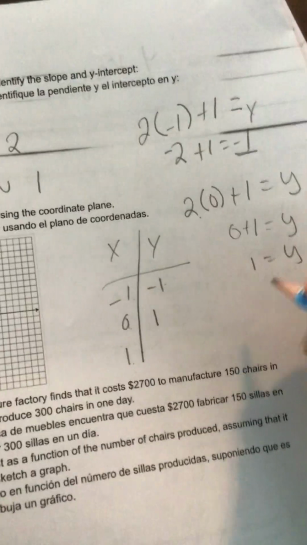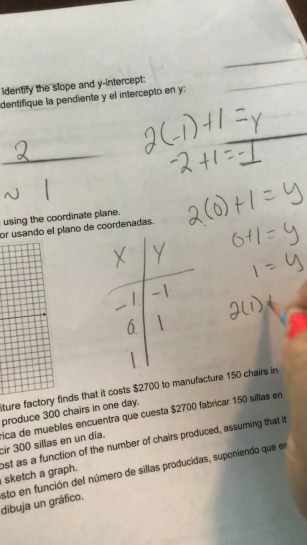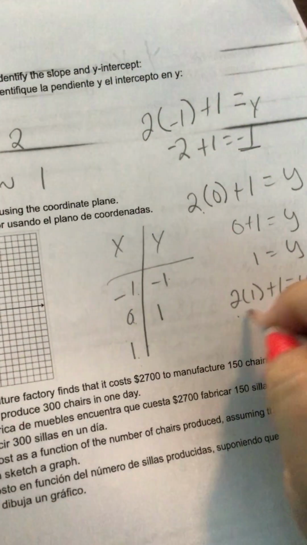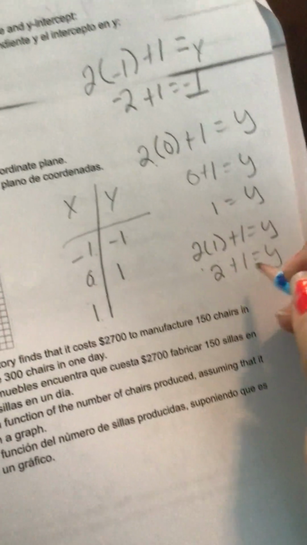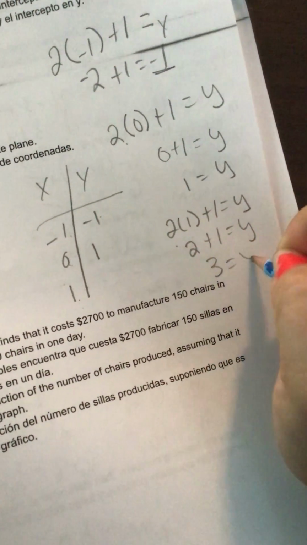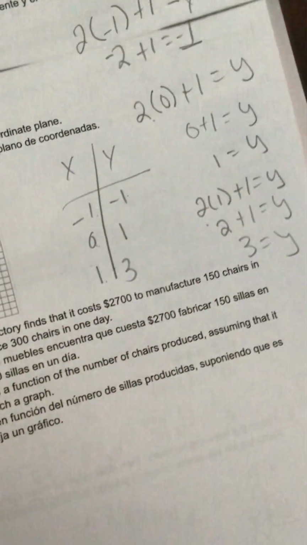Then the last one I'm going to do is 2 times 1 plus 1 equals y. 2 times 1 is 2, plus 1 still equal to my y. 2 plus 1 is 3. That last point then is 3.